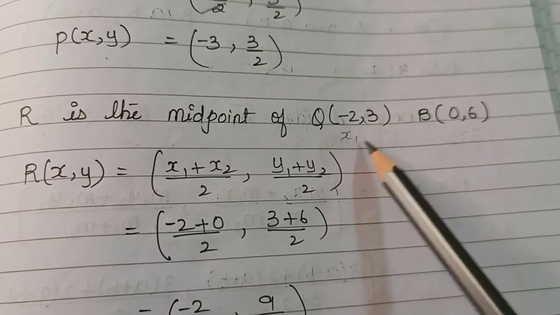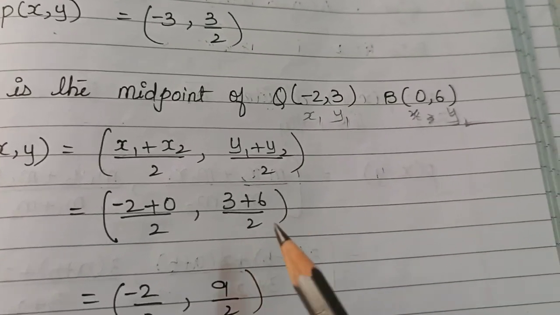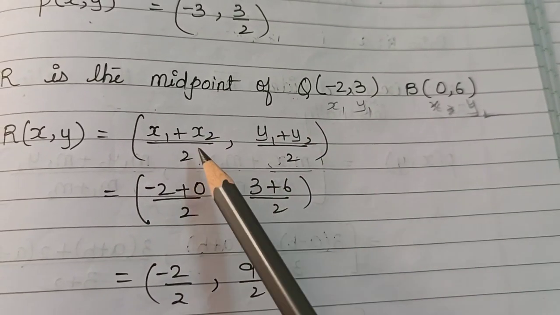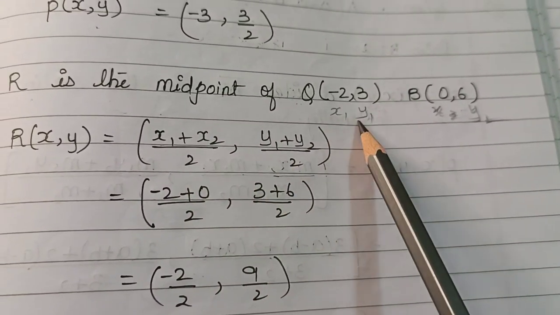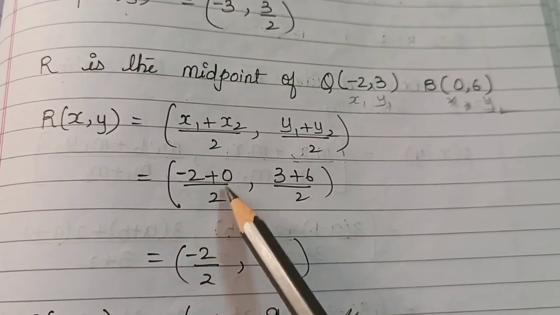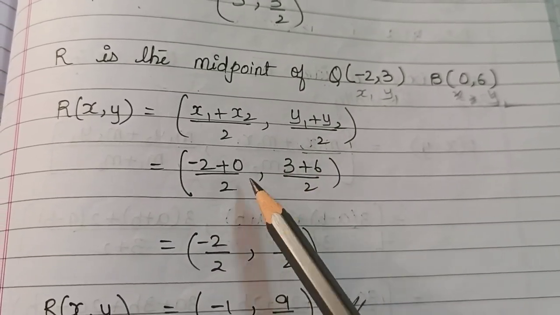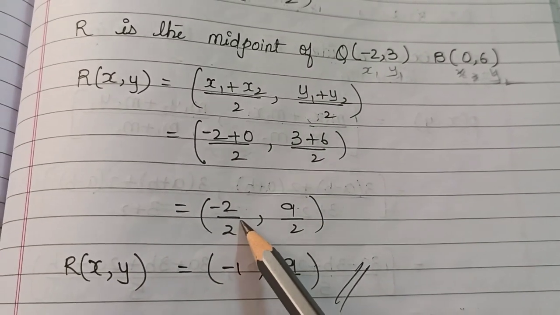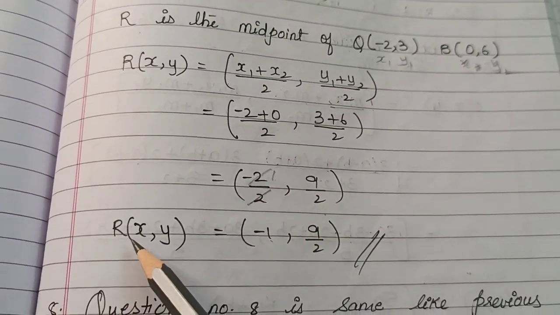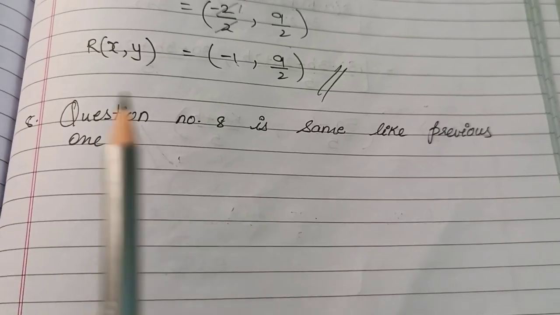So x1 is minus 2 plus x2 is 0 by 2, y1 is 3, y2 is 6 by 2. Minus 2 plus 0 is minus 2, 3 plus 6 is 9 by 2, same as it is. 2 ones are 2, that is minus 1, 9 by 2. Therefore, R(x, y) is equal to (-1, 9/2).